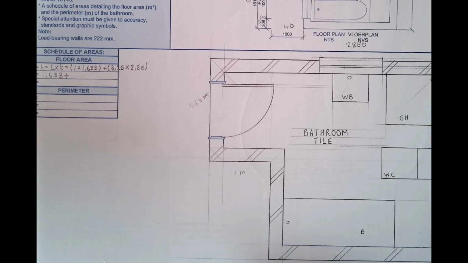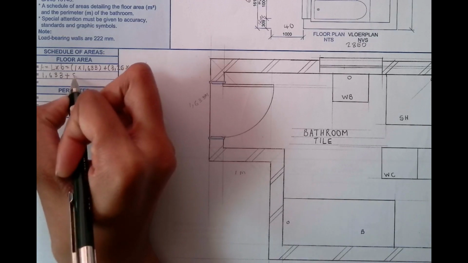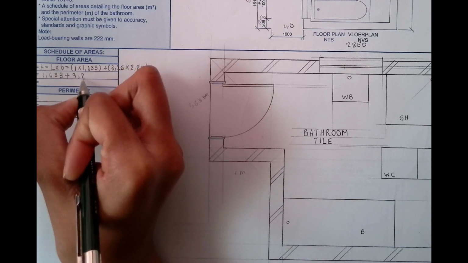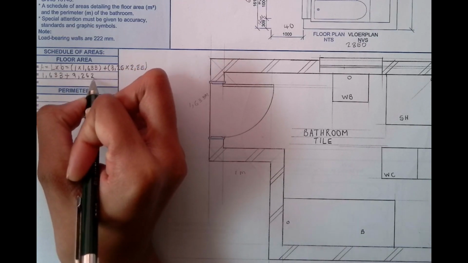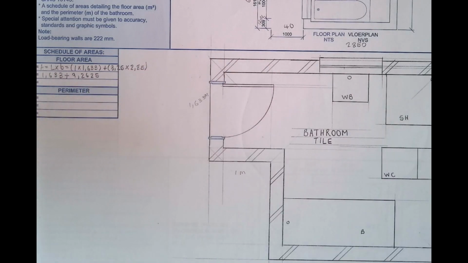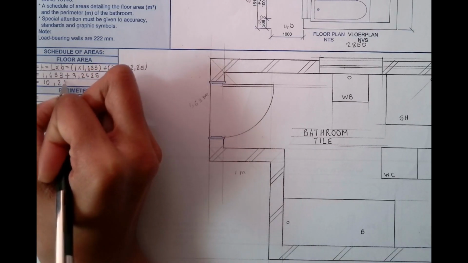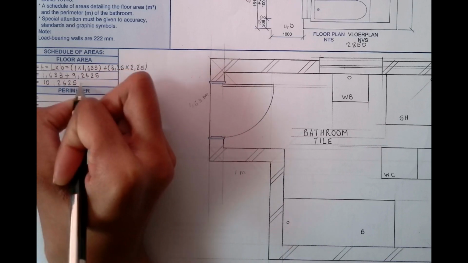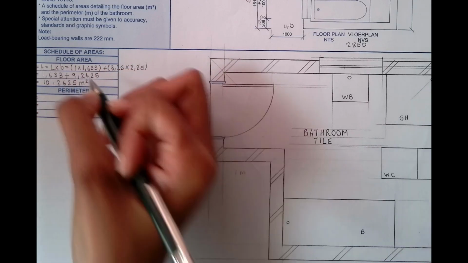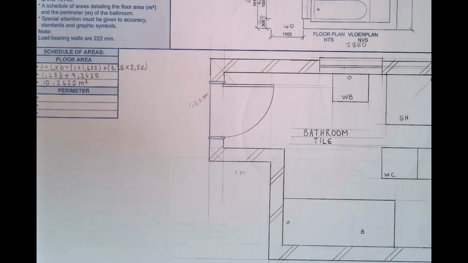It gives us 9.2625. When you add the 1.633, you get 10.2625 meters squared, and you don't round off because you were not told to round off.